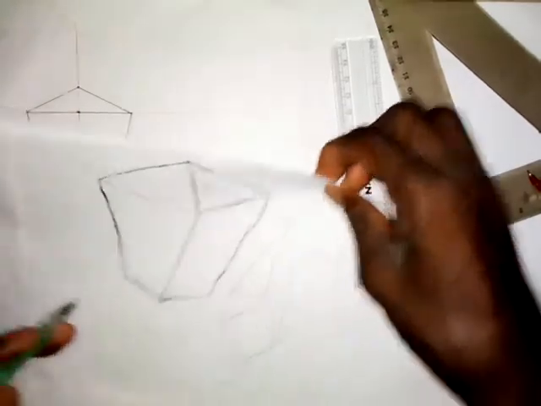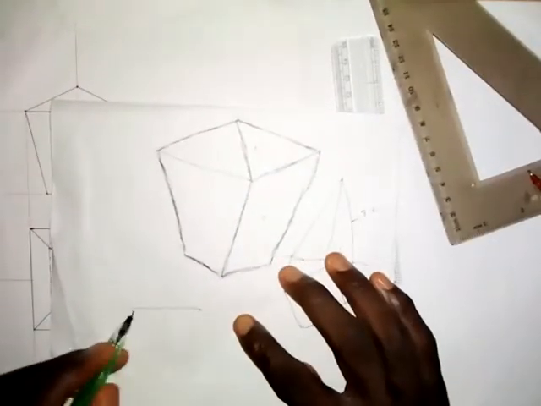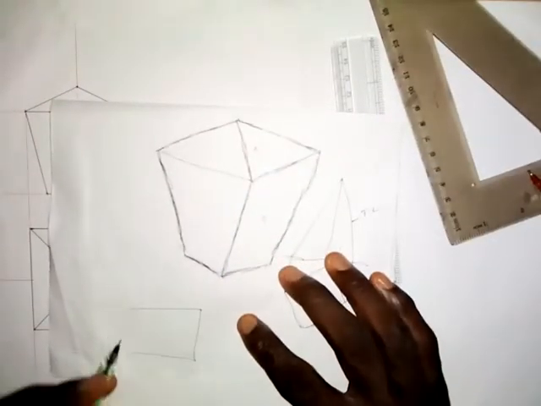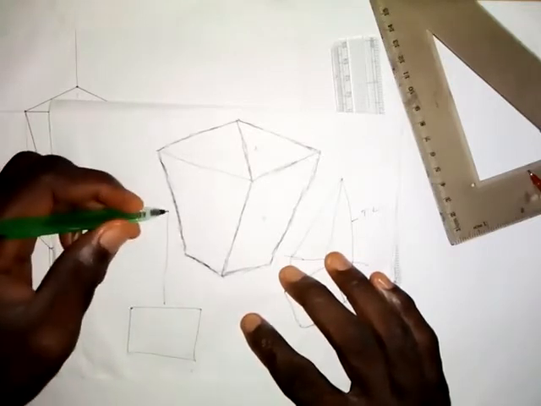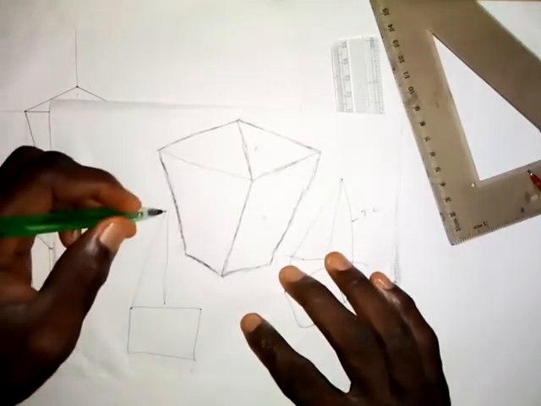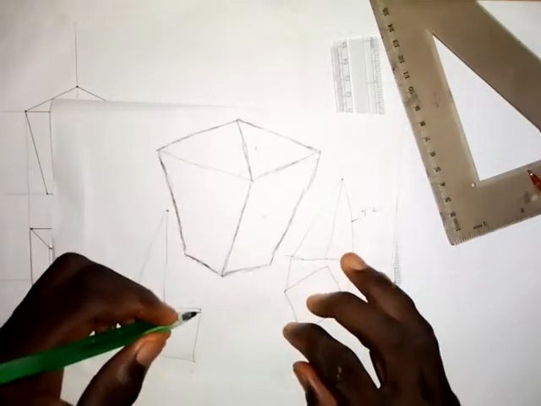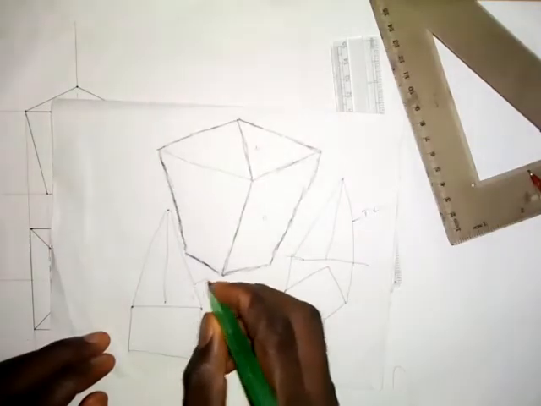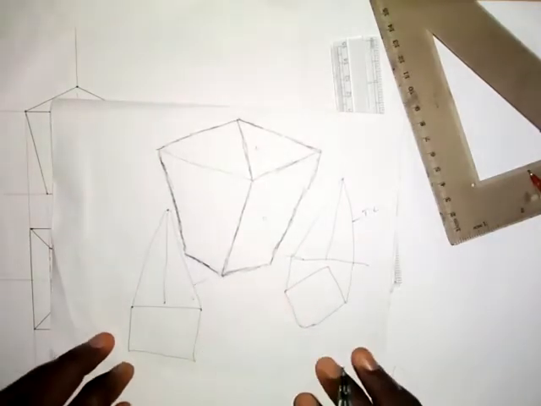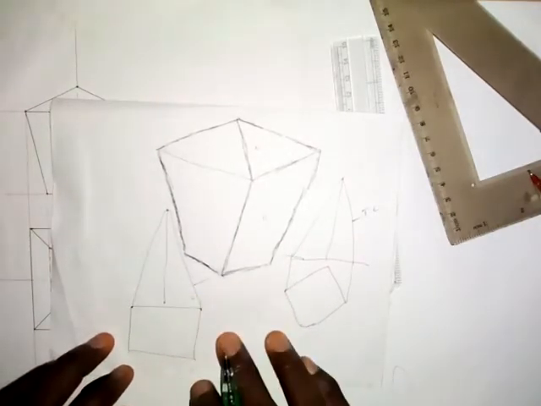But whenever the base of the pyramid is positioned in this form, just try it and take the measurement. Let's say this is the height of the pyramid, and I join this together like this, and I also join this together. This line is not the true length of the pyramid.